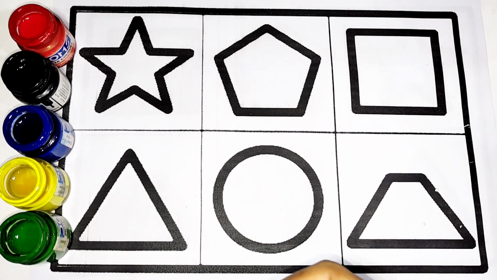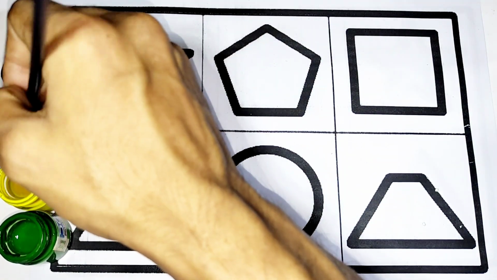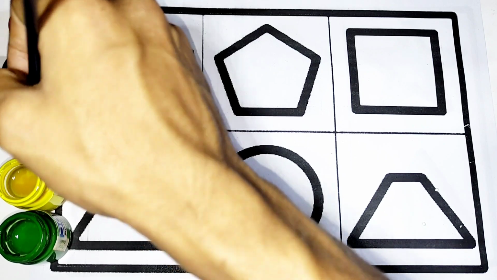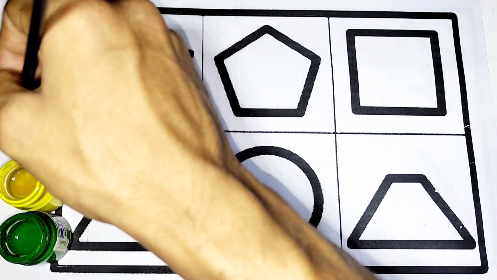Now we're coloring 2D shapes. First we are coloring the shape of star. Now we're mixing the color of blue.